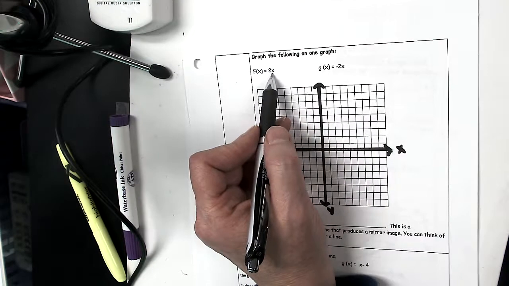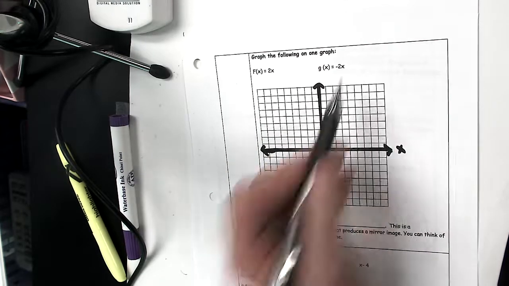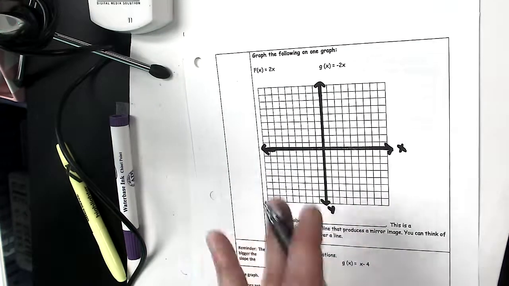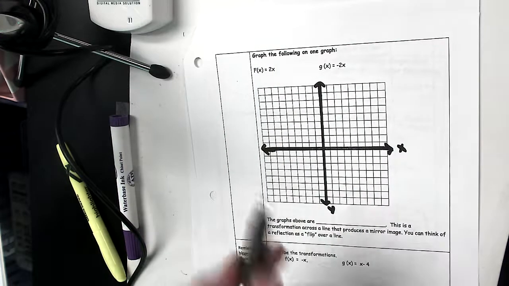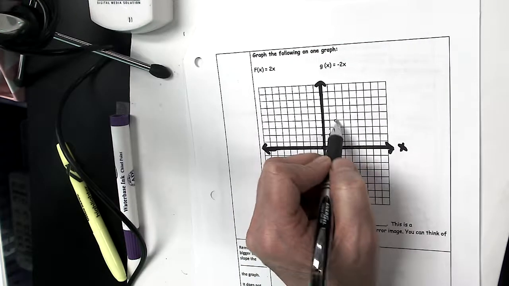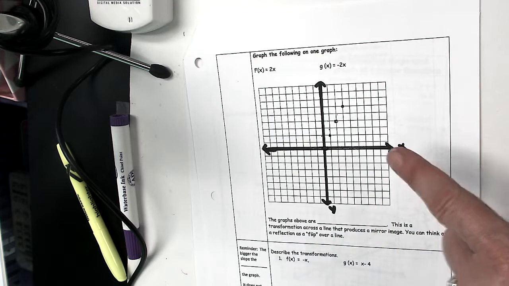And we can go down 2 and to the left, down 2 to the left. So there it is right there. And label it, and in this case it's f of x, so we're going to call that f of x right there. Can you guys graph the second one easily? Do you know what's happening?